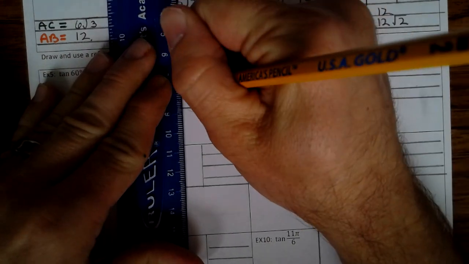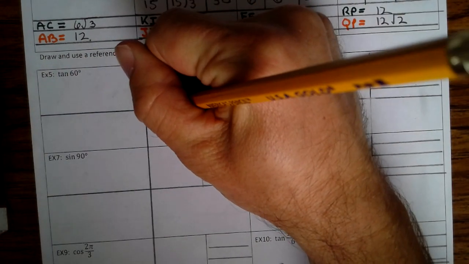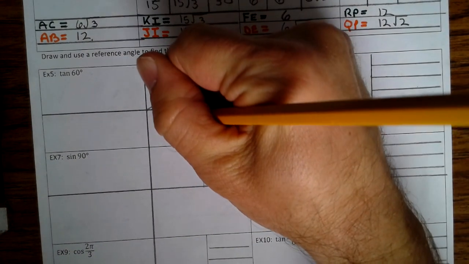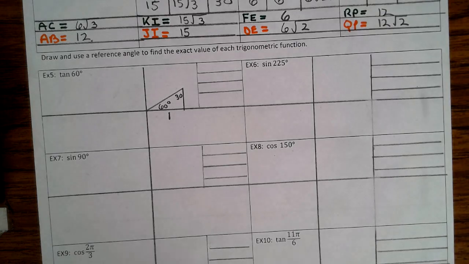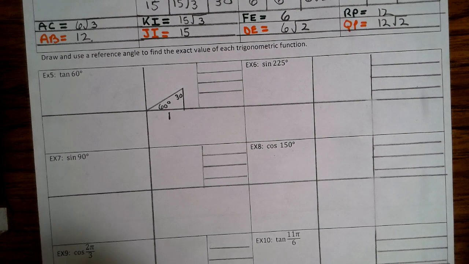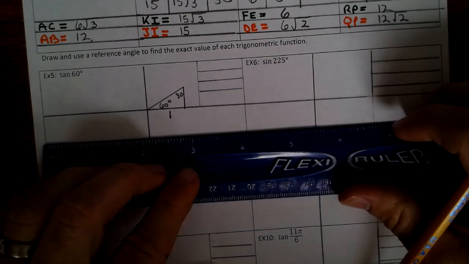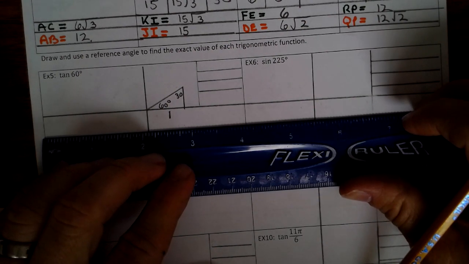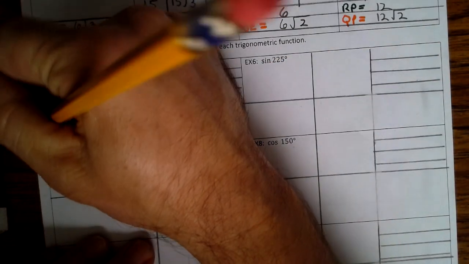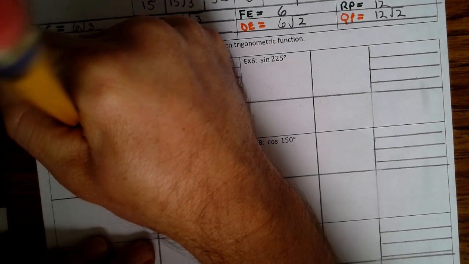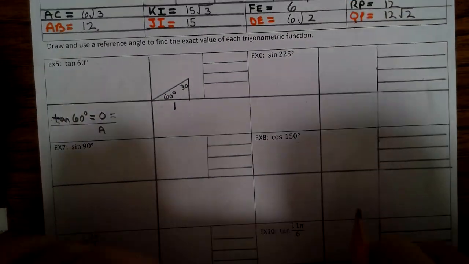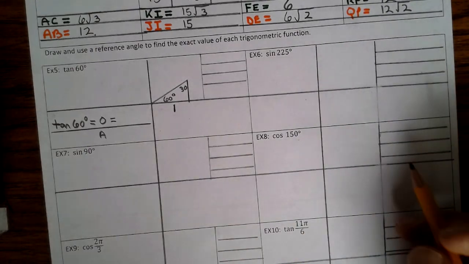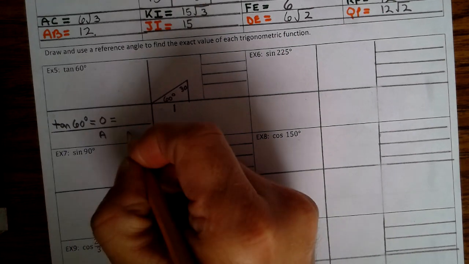So that means this is 60 degrees. We know from our notes this has a length of 1. If this is 60, this is 30 degrees. Okay. Now, we also know that tangent of 60 degrees is opposite over adjacent. Okay. Now, we have the adjacent, which is 1, because that's adjacent to 60, but we need the opposite.